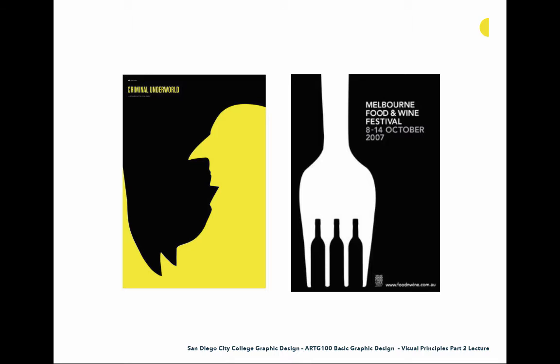The one on the right is another poster. It's for the Melbourne Food and Wine Festival, and they've taken a fork, but they've removed the negative spaces of the fork and added wine bottles that are representing those negative spaces. And it's the contrast between the black and the white and the shape of these forms that allows us to see that connection, that allows us to see both food and wine within this image.